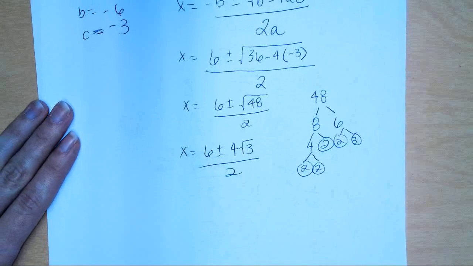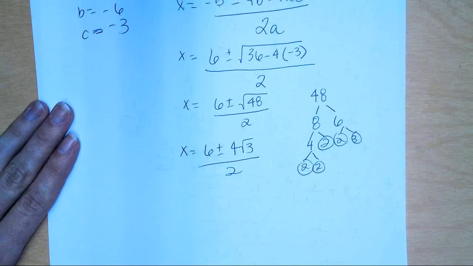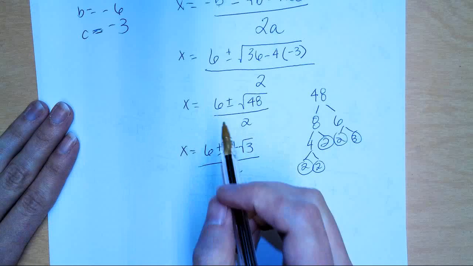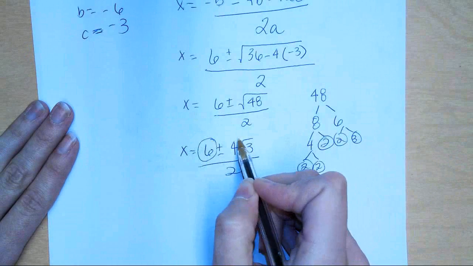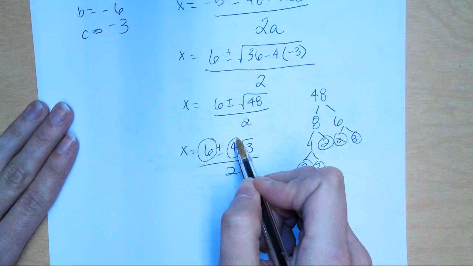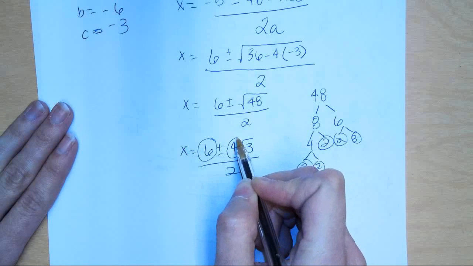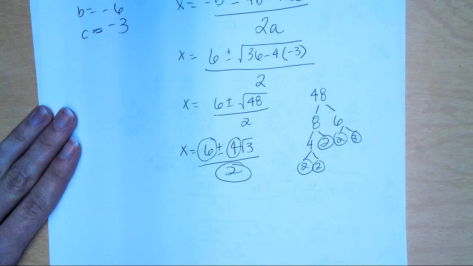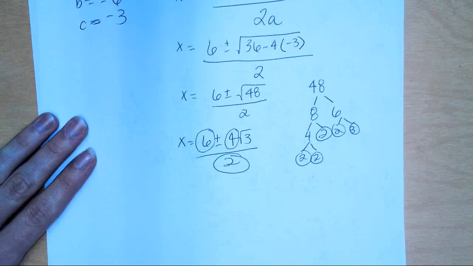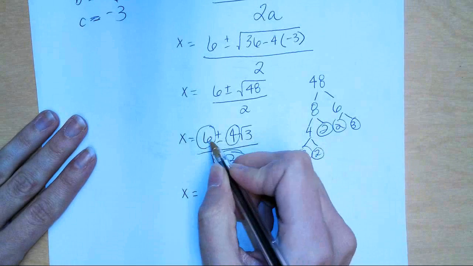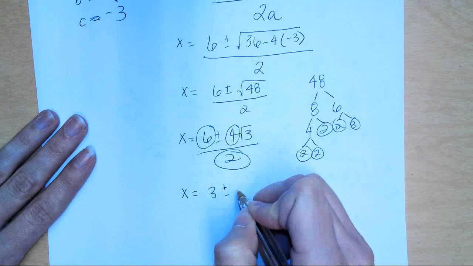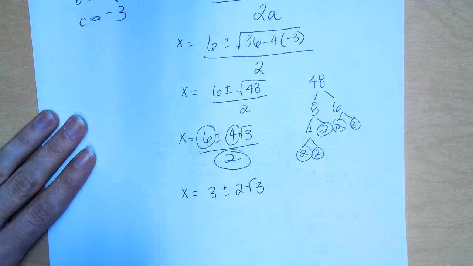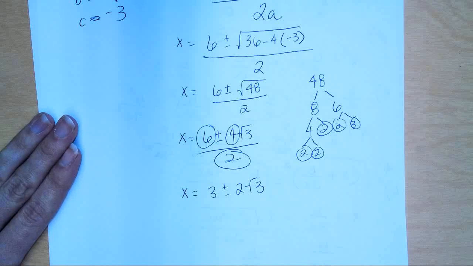Now, as far as reducing, in order to reduce from this point, the number in front of the square root, and the number on the bottom, must all have a factor in common. Do they? What is it? 2. So I can reduce them all by 2. This would become 3 plus or minus 2 root 3, and then if I divide the denominator by 2, I just get 1. So you can write it or not.